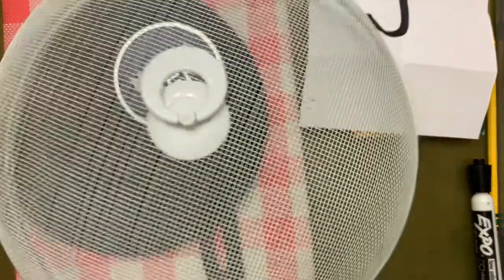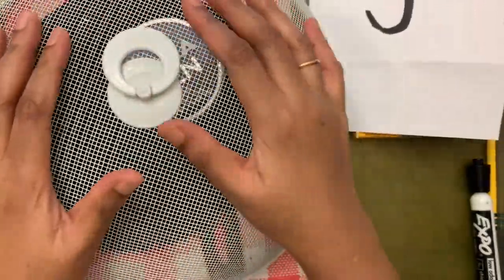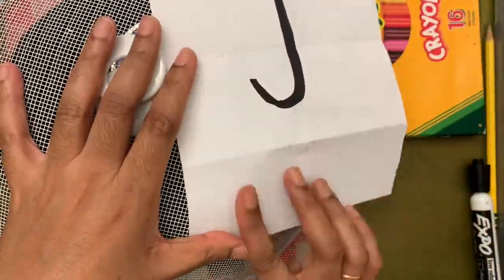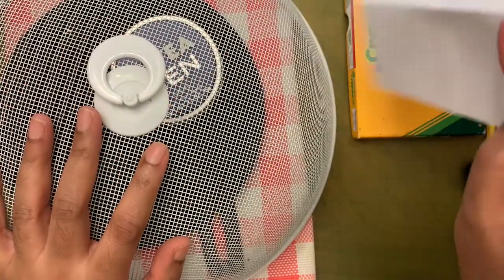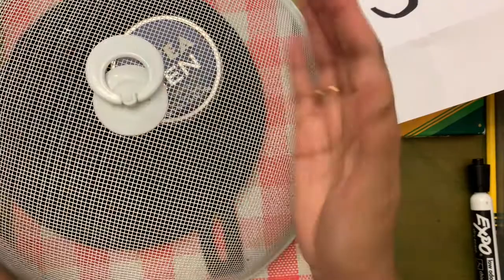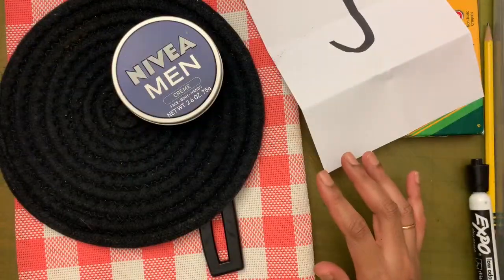Here I have a net that has a nice texture, but because this is a big one, I'll still be able to put it down and make a texture if I want. But if it had been smaller, it would be difficult for you to make texture with.